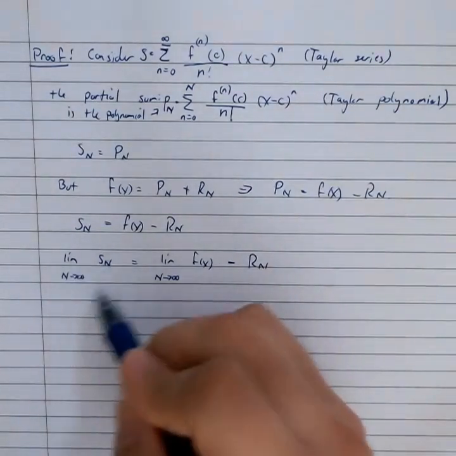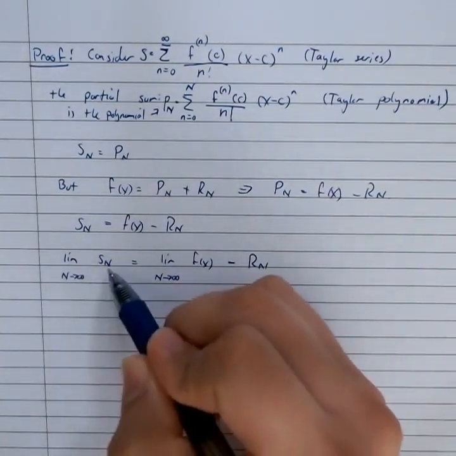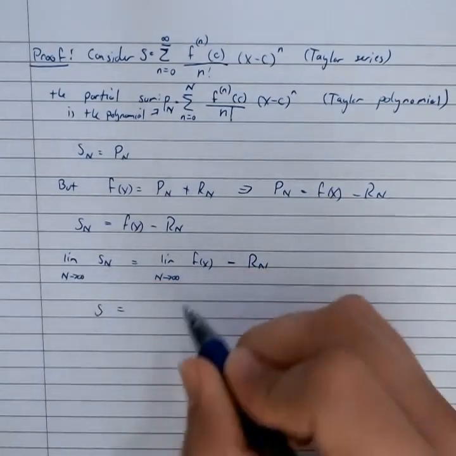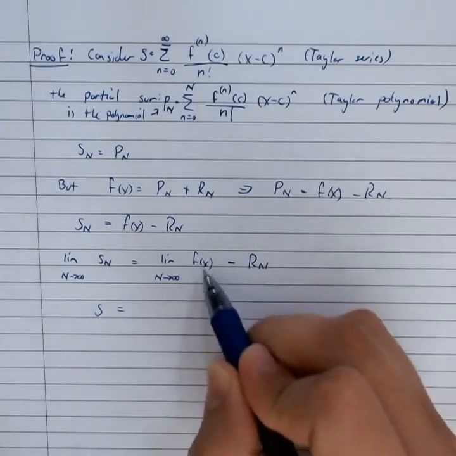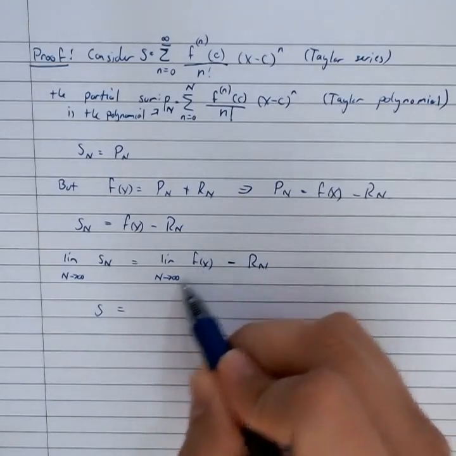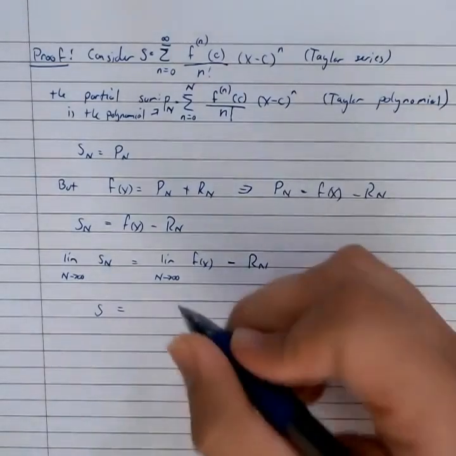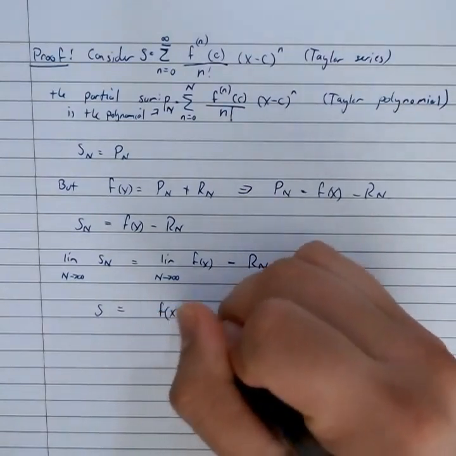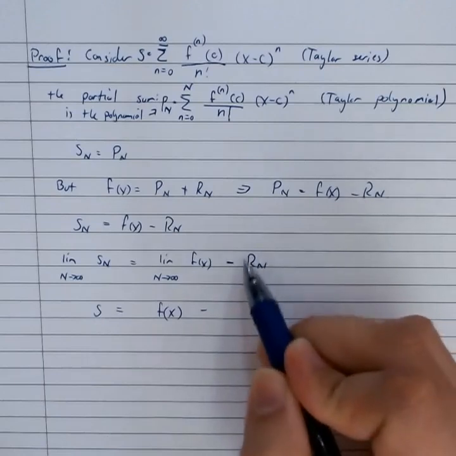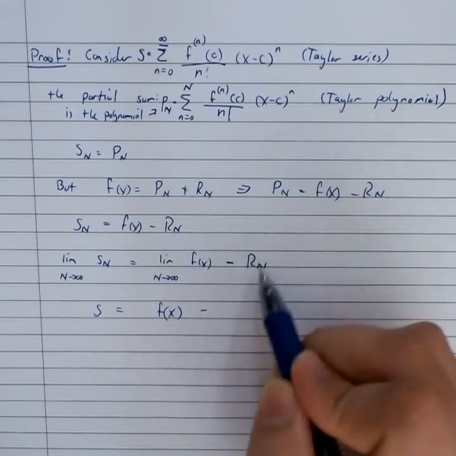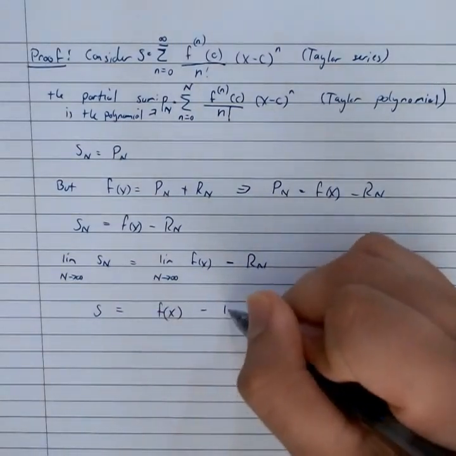Oh, well now this is just S, right? The limit of the partial sums is my series. Here, the limit as n approaches infinity of f of x is just going to be f of x. After all, f of x is not dependent on n. f of x is just its own separate function. Minus the limit as n approaches infinity of our remainder term.